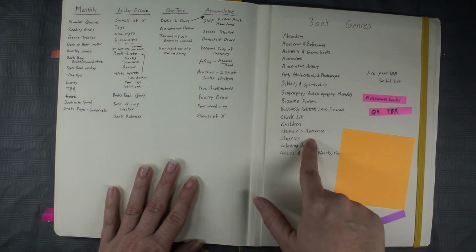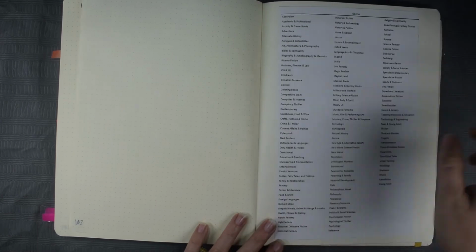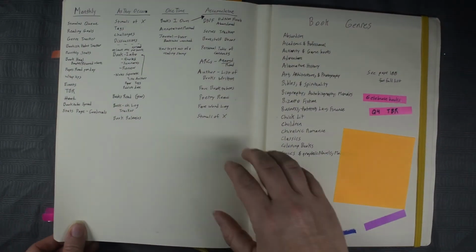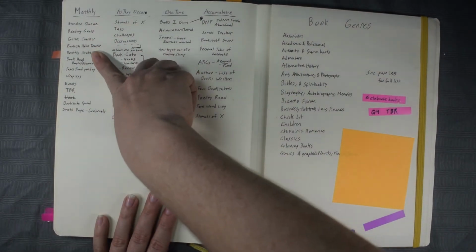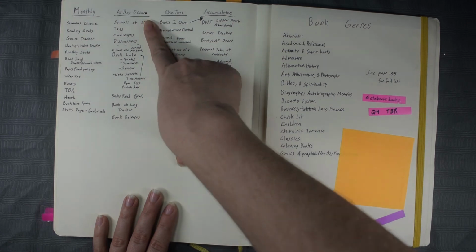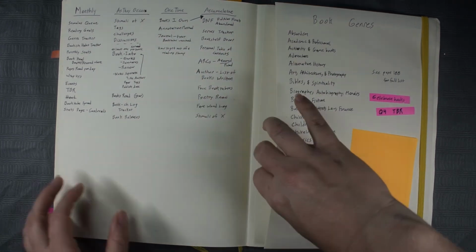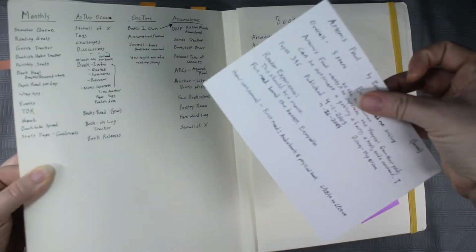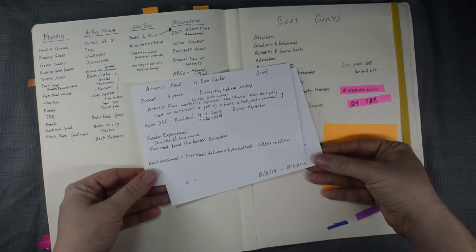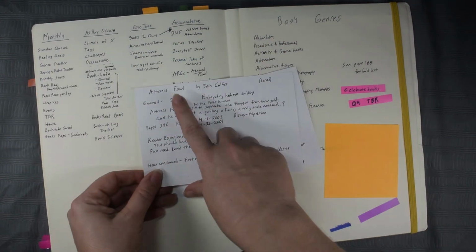On the very back flap, I was trying to decide what spreads I could put into my reading journal and base them on, are they monthly or one time or cumulative, etc. And I just listed them out. In the pocket, I put a couple little cards where I wrote kind of like a mini review of a couple books that I've read.